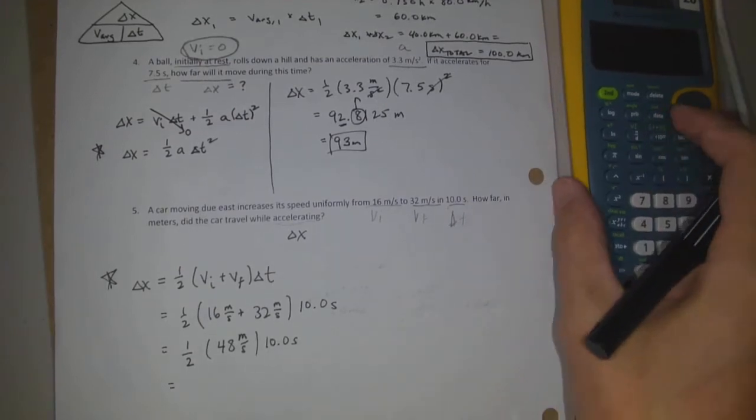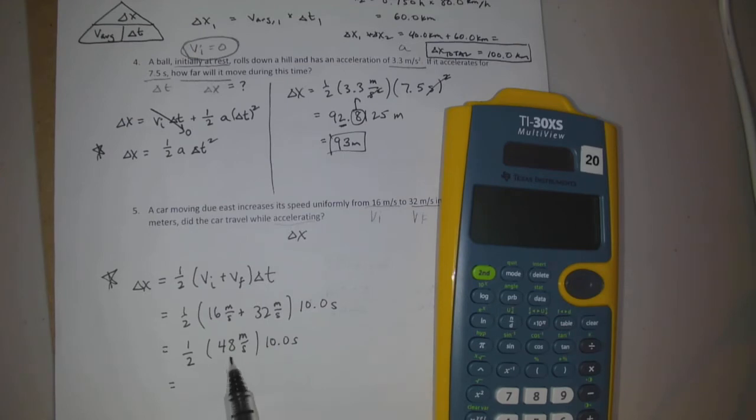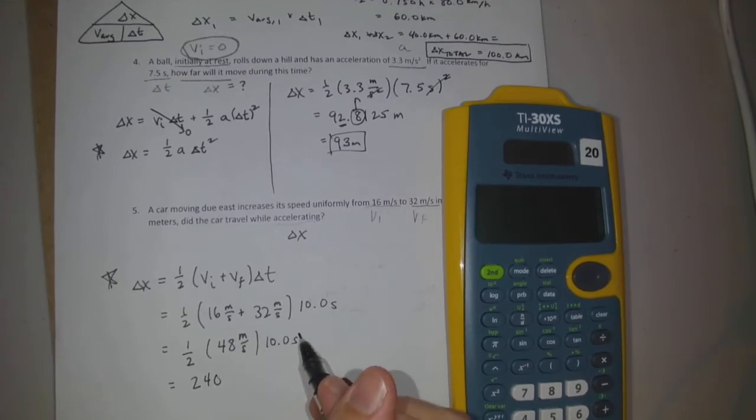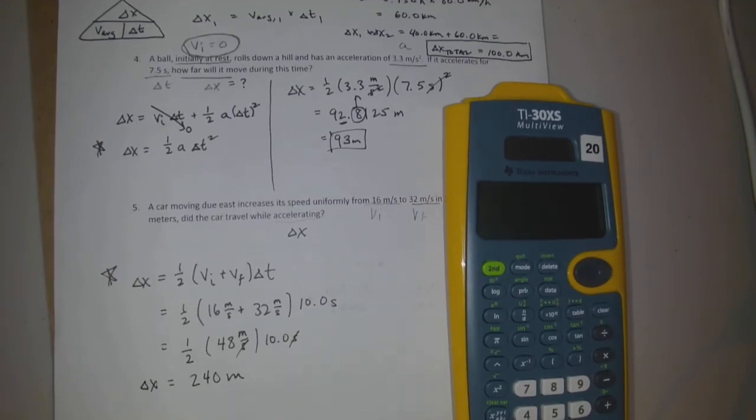And now I'll plug them into my calculator, although I really don't need to. Let's see. Half of 48 is 24. 24 times 10 is 240. 240 meters per second times seconds. Seconds on the top, seconds on the bottom. 240 meters is how far the car traveled.